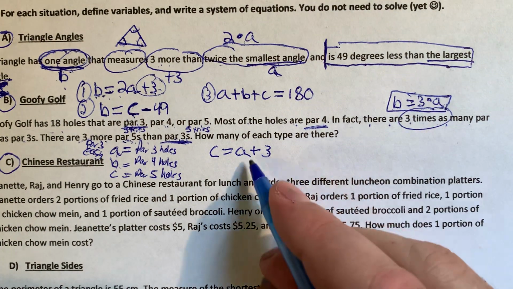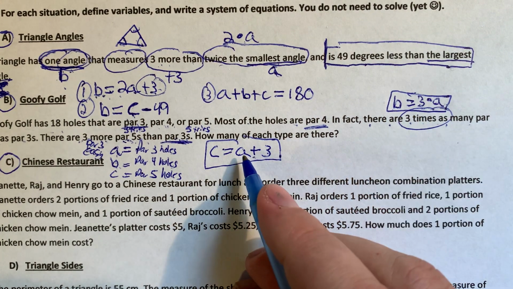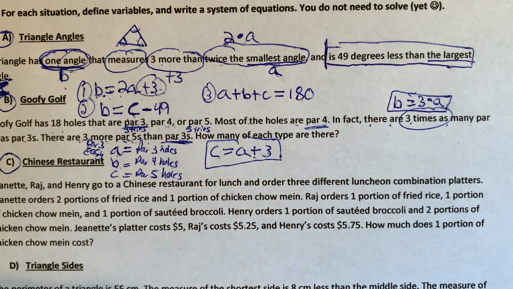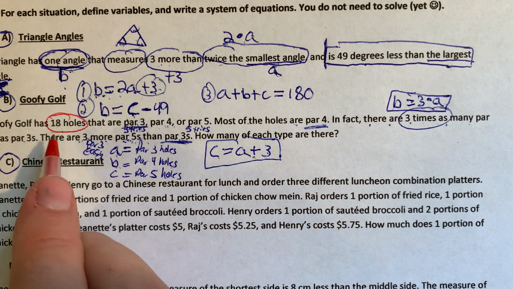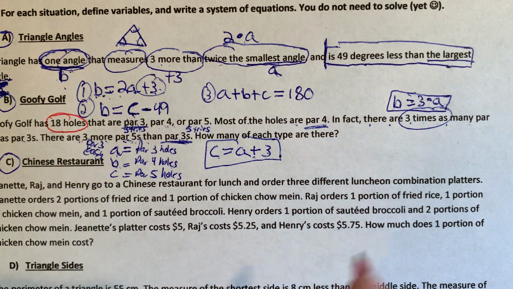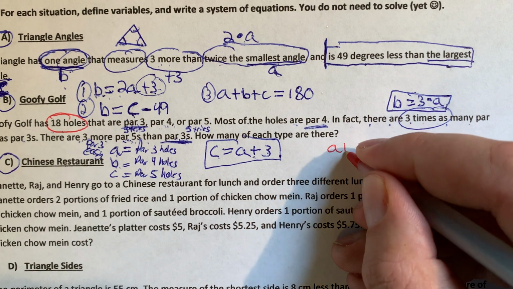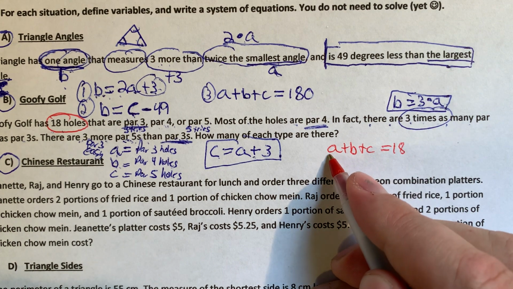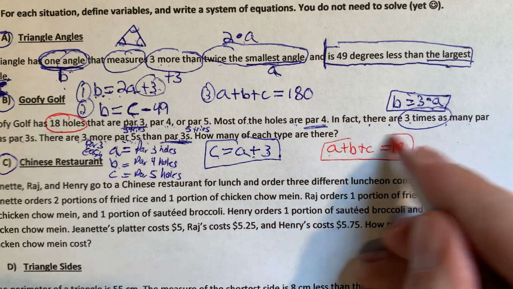Okay, now I see 2 so far. This is 2 equations, but I see 3 variables, A, B, and C. So we need a third one. The last thing, and this is really common, is it said there were 18 holes total. And so I know that the total number of par 3s, par 4s, and par 5s needs to add up to be 18. So A plus B plus C has to all add up to be 18, because this is the number of par 3s plus the number of par 4s plus the number of par 5s. So there are my 3 equations.